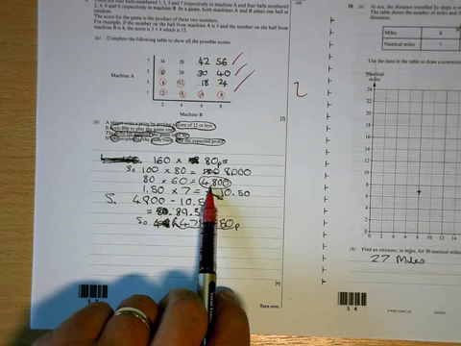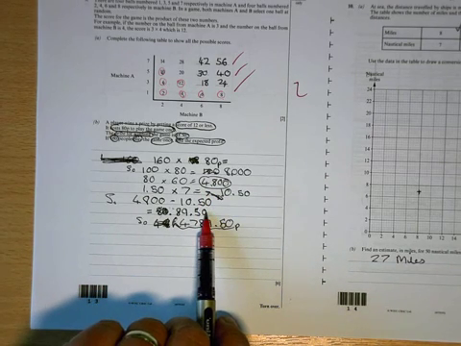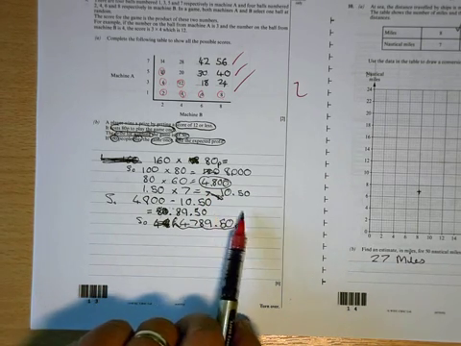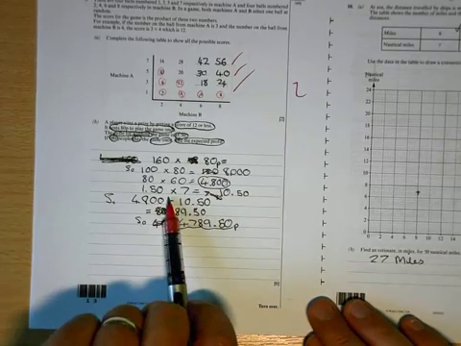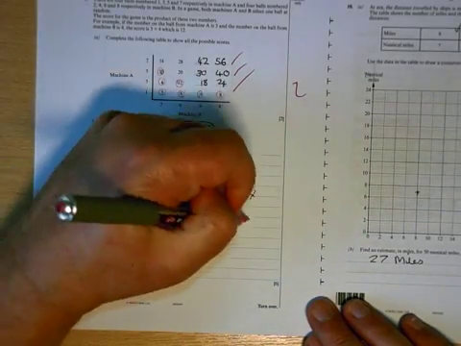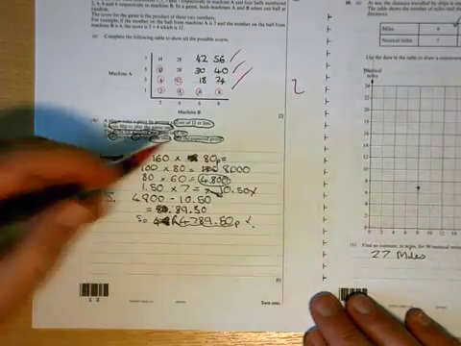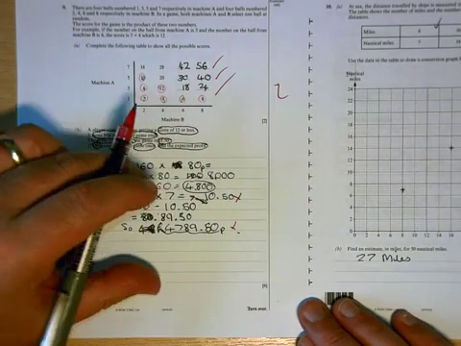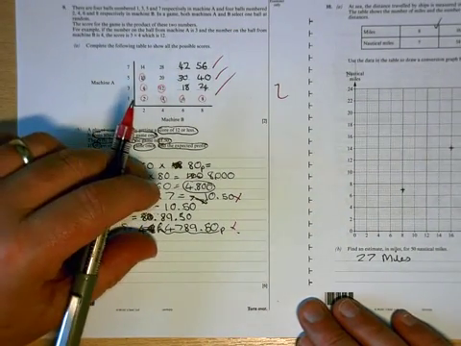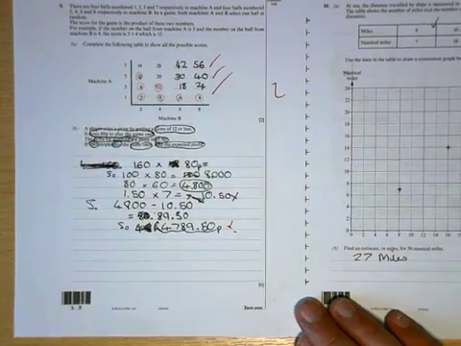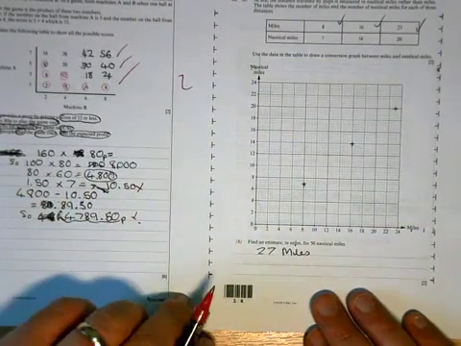60 times 80, no. 10 pound 50, no. None of that maths is right there. Have a look how I do it on the video clip, but hopefully you were in that lesson on Thursday and you'll be able to have a better go at that now anyway.